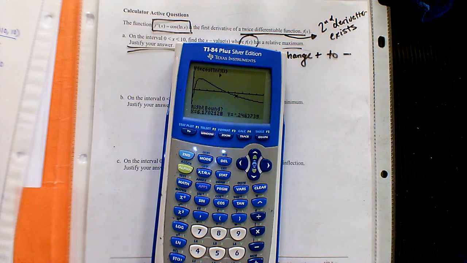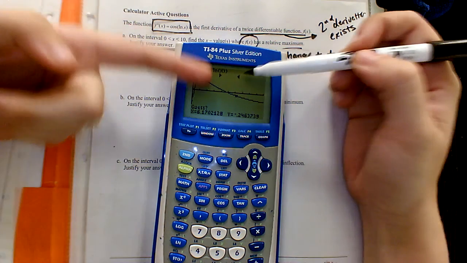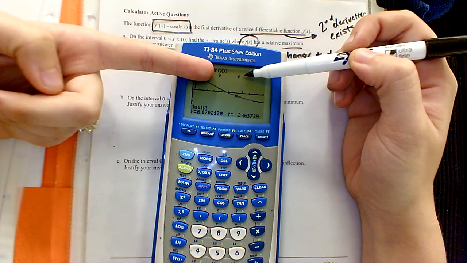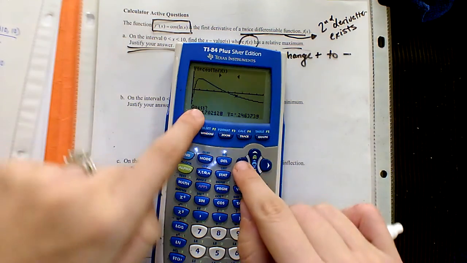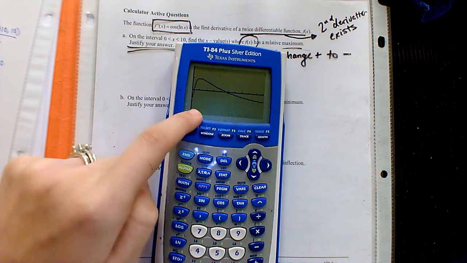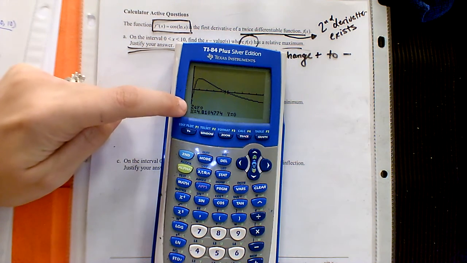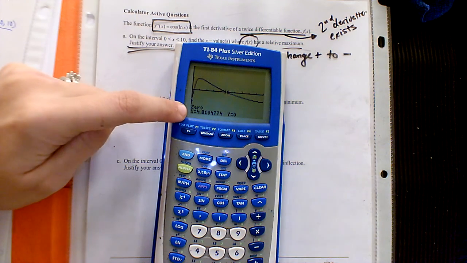Doesn't really matter where as long as it's to the right, and then hit enter again. So what you're doing is you're telling your calculator that the x-intercept you want it to find is somewhere between those two arrows. So the last thing is a guess. We're going to move the cursor to where we think it is and just hit enter. So when that word 0 pops up, you should have the exact number that you want.